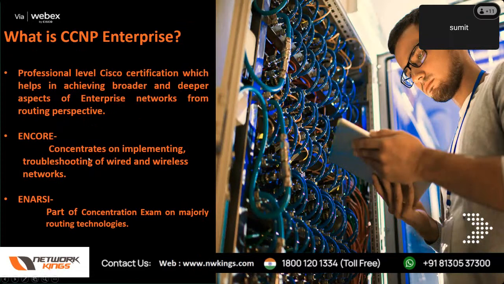Now, what exactly is CCNP Enterprise? Does anyone have a brief understanding? Okay. In simple words, CCNP, where NP means professional level certification that Cisco offers, will give you a broader and deeper aspect of enterprise networks. Now, do you know what enterprise networks are, or in general how Cisco is divided into what kind of domains? Anyone have any idea?